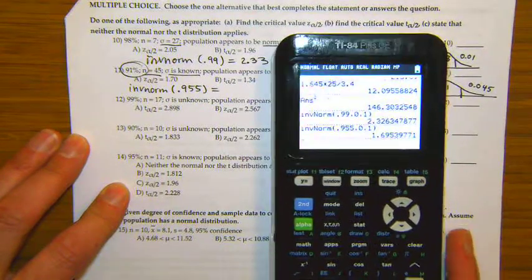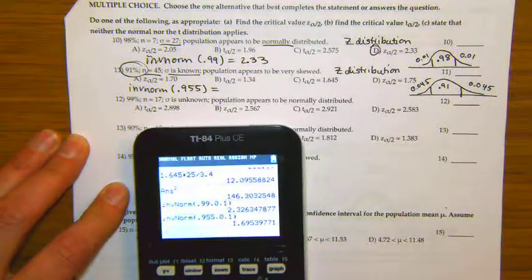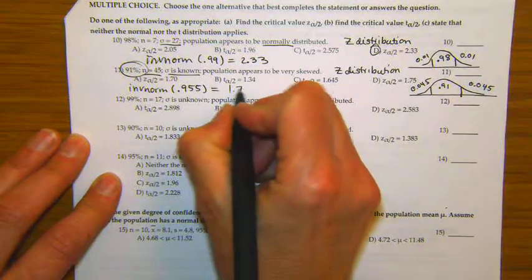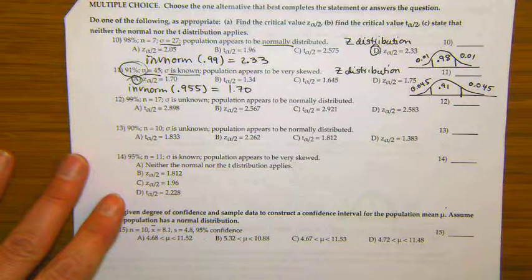And that is 1.69, which is rounded to 1.70, rounded to 2 decimals. So A is our answer over here.